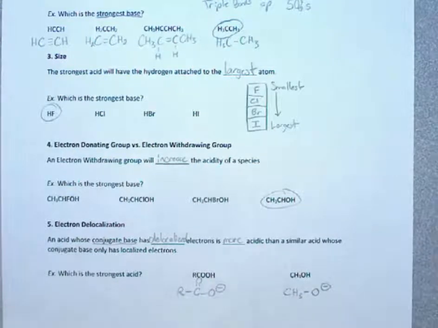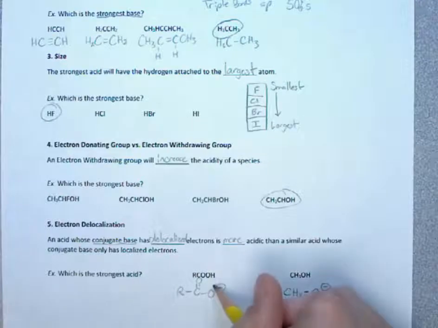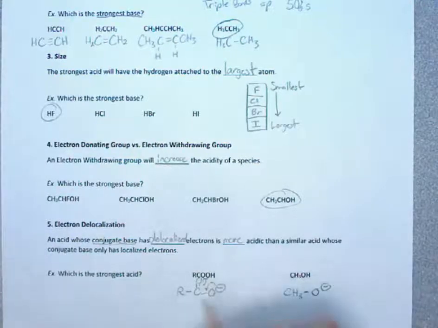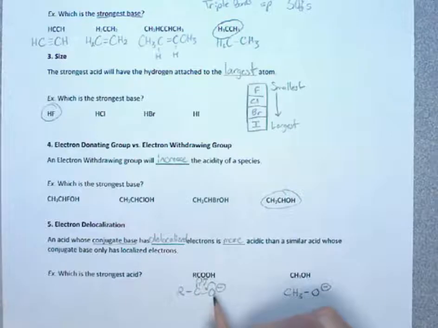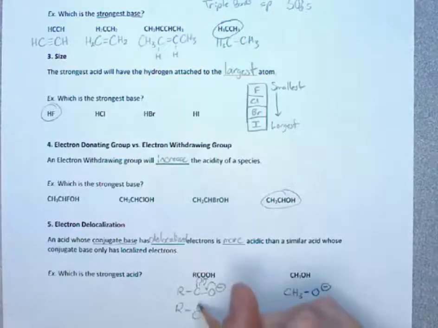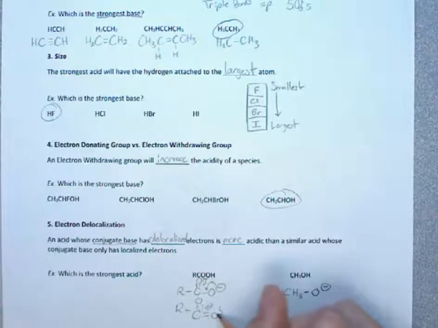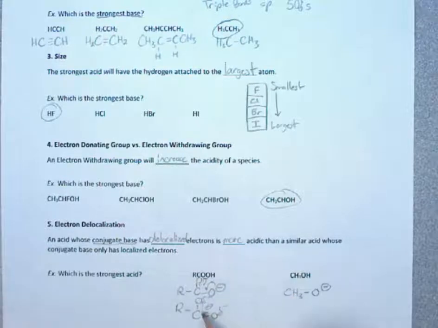So now we have our conjugate bases. Now we have to look at where and if delocalization occurs. And so for the carboxylic acid, we do get delocalization because these electrons can move and be delocalized around these two oxygens. And so the charge is spread between these two oxygens here.